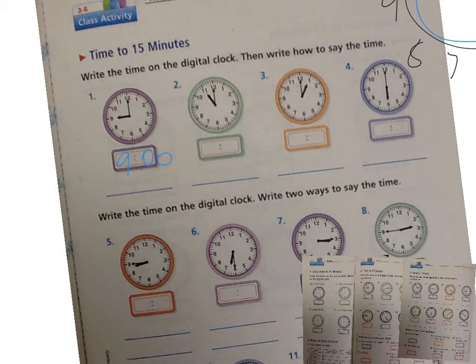It's exactly 9. If that long hand starts moving further, it'll be after 9 o'clock, and it could go 59 minutes before the short hand gets to 10. But that short hand will slowly move closer to 10 as the longer hand works its way back around to 12. So if you were to write this, you would write 9 o'clock.